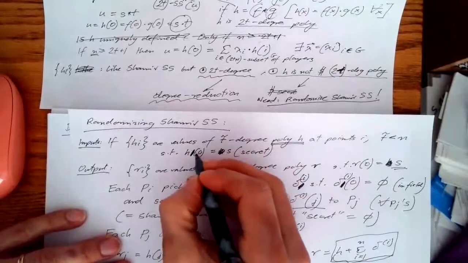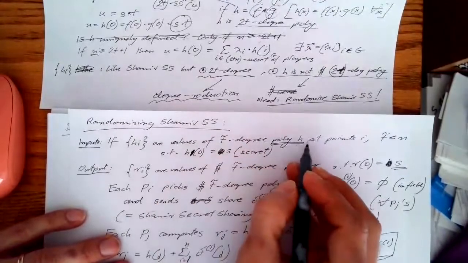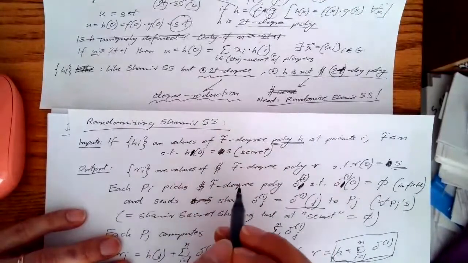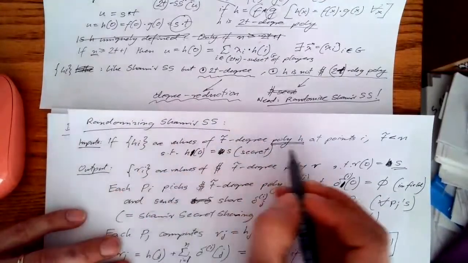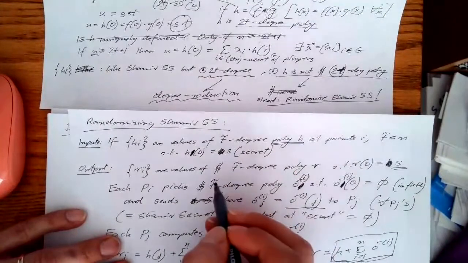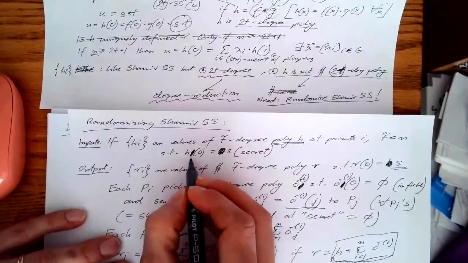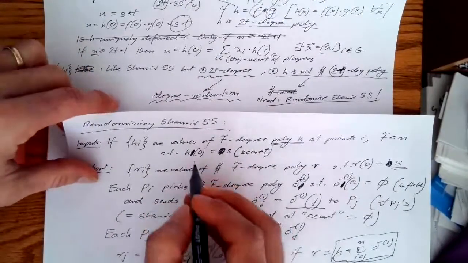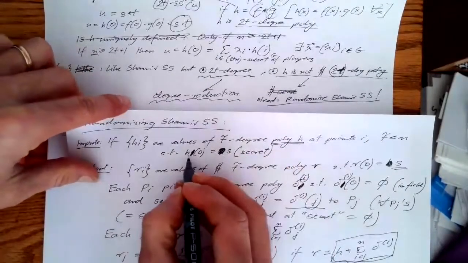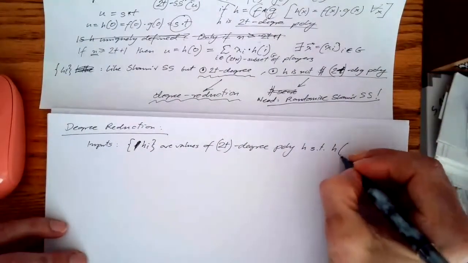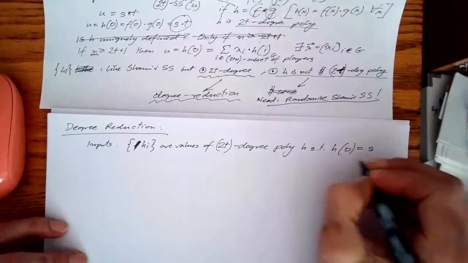The polynomial h evaluated at 0 gives you a secret. Okay, so H_i's are values of this polynomial. Hopefully, I don't know if you noticed this typo and just overlooked it. Okay, that's what it's supposed to be. Such that H of 0 is a secret S.